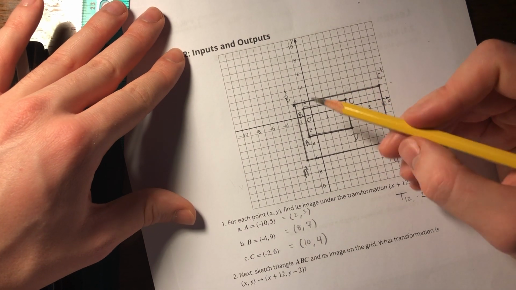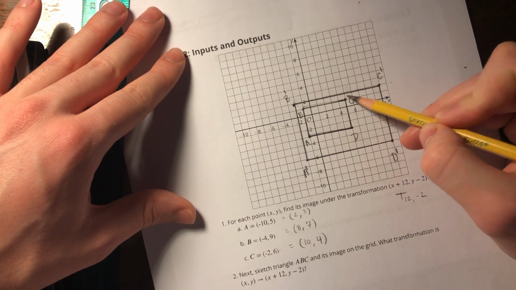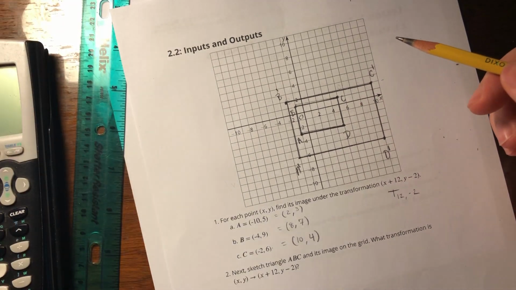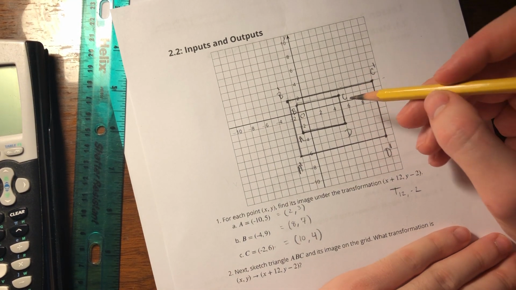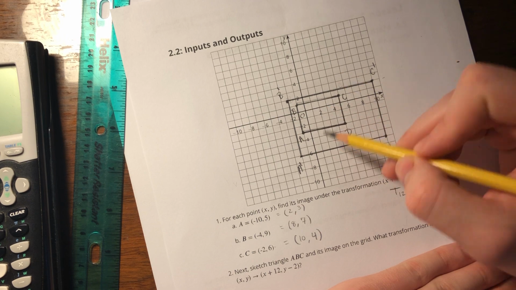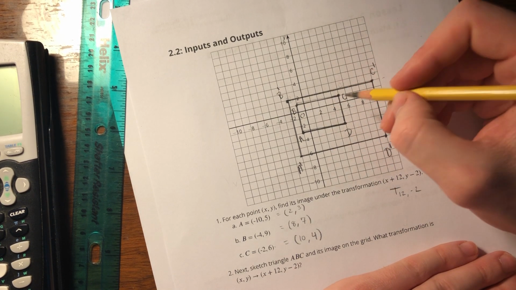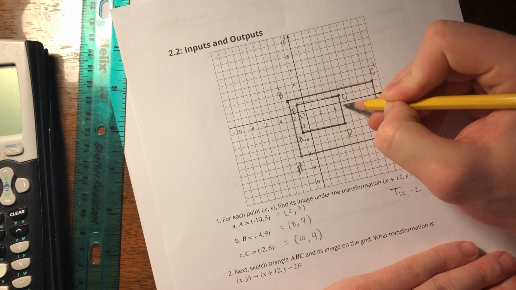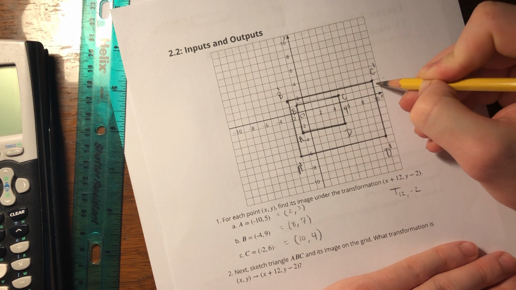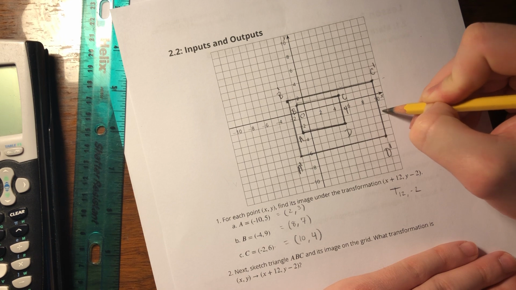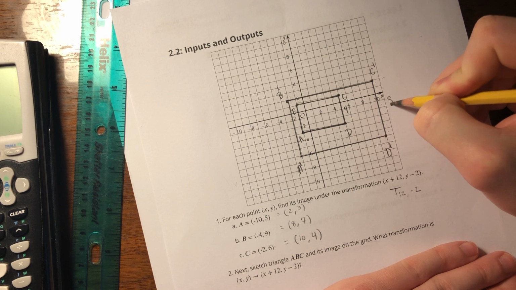Since it's a quadrilateral, even though they all have the same angles, that's not enough. That's only enough for triangles to prove we're similar. For anything with 4 or more sides, you need to show that the sides are proportional and all the corresponding angles are congruent. So I need to label these sides. So that's 1, 2, 3, 4. Let's see here. 1, 2, 3, 4, 5, 6, 7, 8.